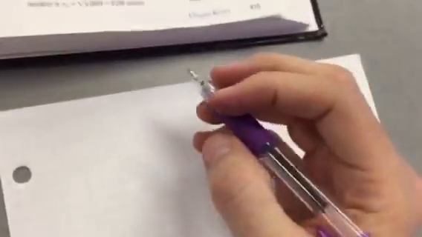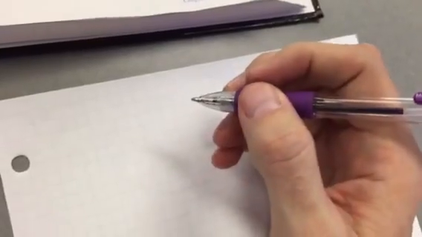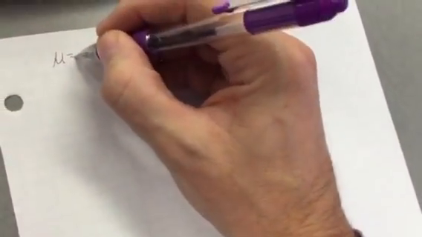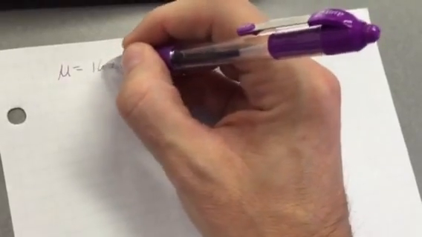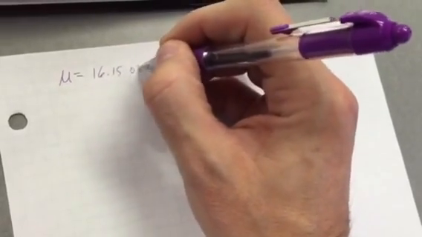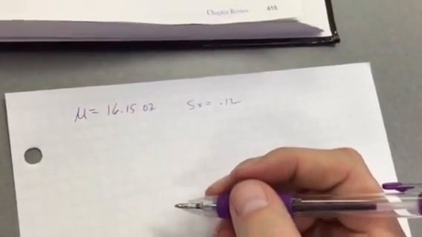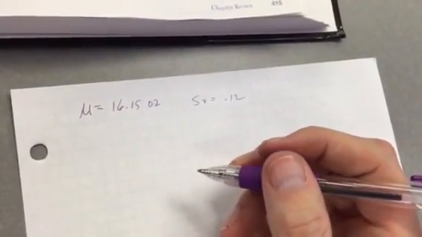All right, Frappy from chapter 6. So we know the mean of the bags is 16.15 ounces. Standard deviation is 0.12. If we randomly select one of these bags, what's the probability the total weight is less than 16 ounces?